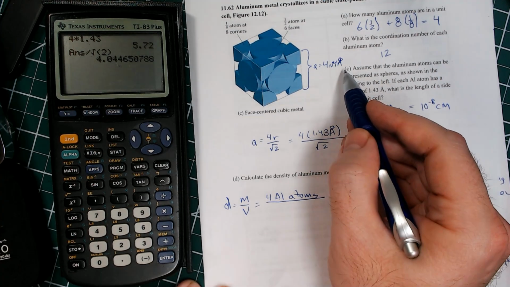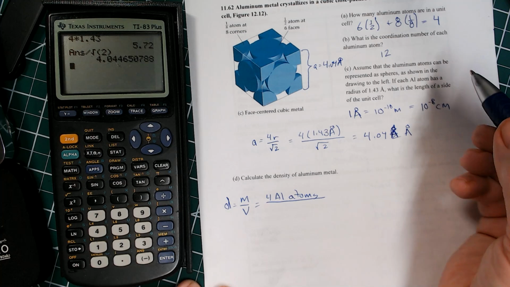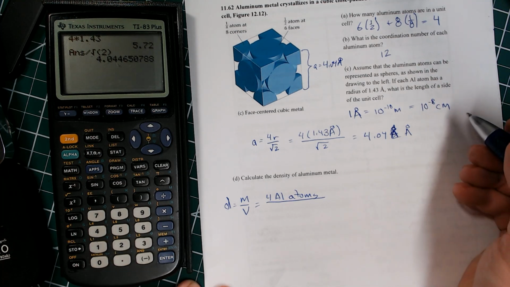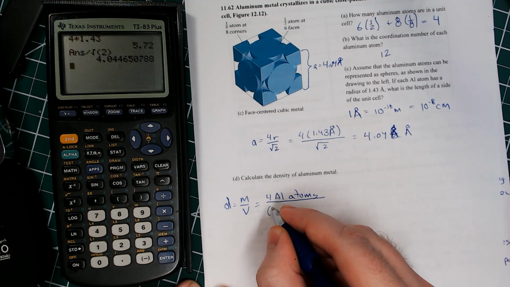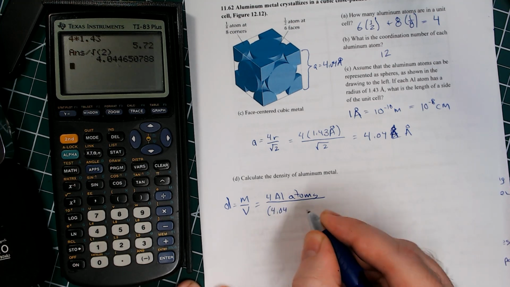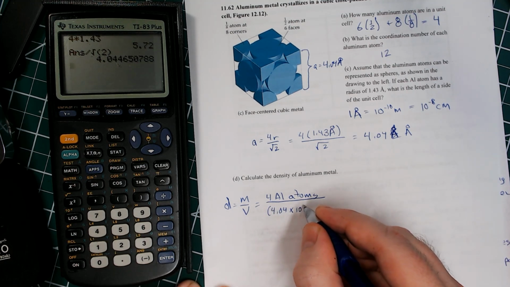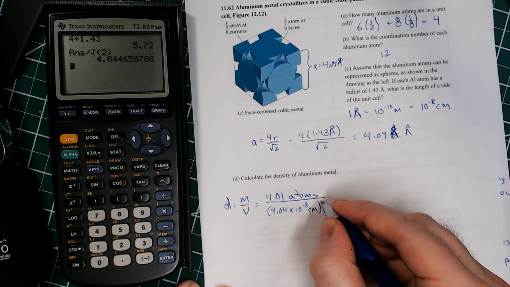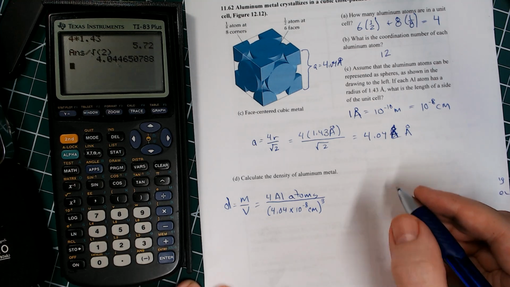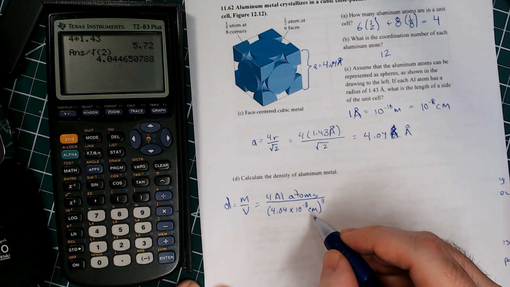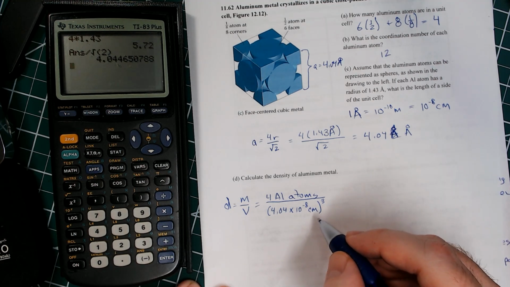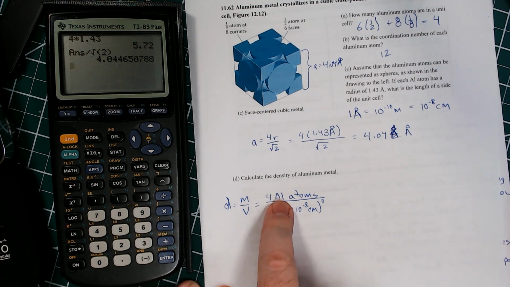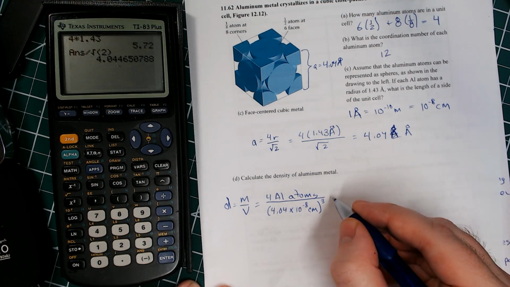But instead of writing down 4.04 angstroms, in place of angstroms, I'm going to put times 10 to the negative 8 centimeters. So I'm going to put 4.04 times 10 to the negative 8 centimeters, and then we'll do cubed. All right, so that's going to give us centimeters cubed down in the denominator. Now that's going to be a ridiculously small number when we cube that, but we've only got 4 atoms, so it'll all work out.